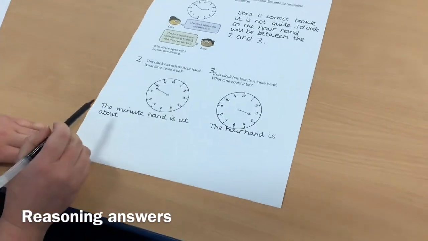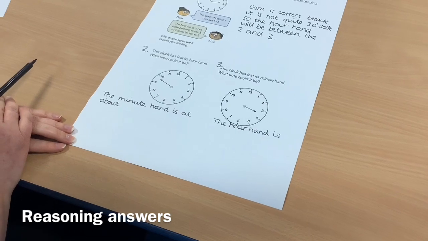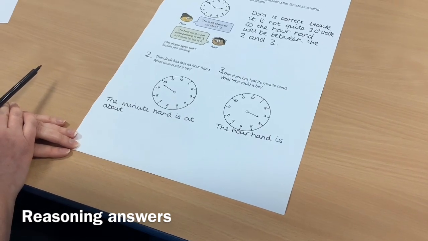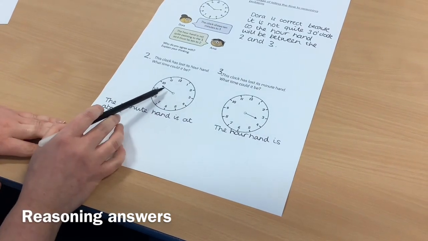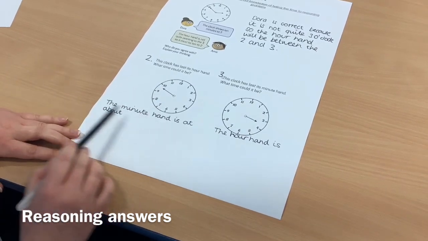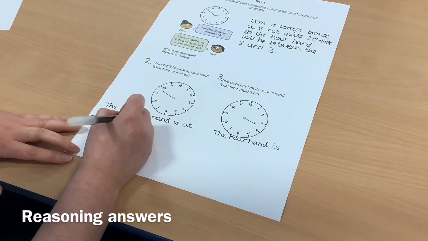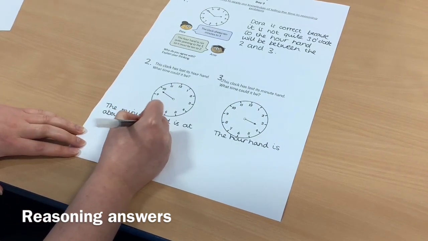Question number 2. This clock here has lost its hour hand. So what time could it be? The first thing you needed to do here was to look at the minute hand. And I've started my reasoning here by saying that the minute hand is at about 12 minutes to the hour.